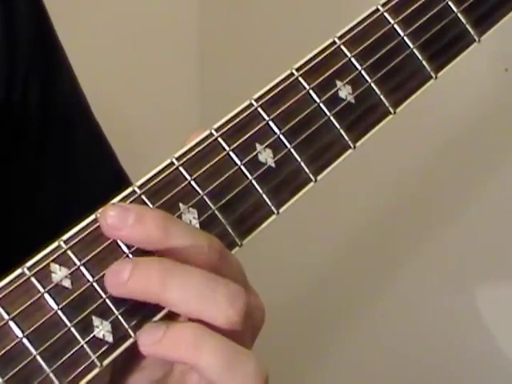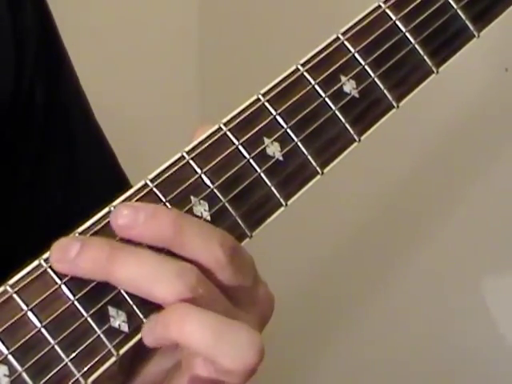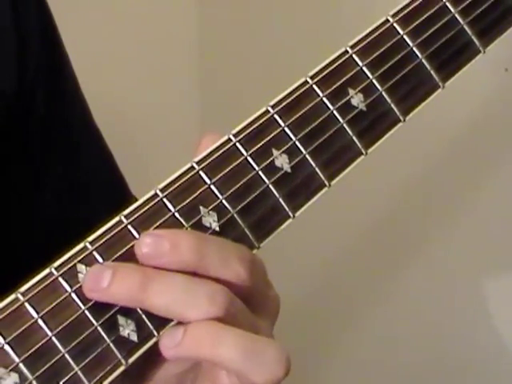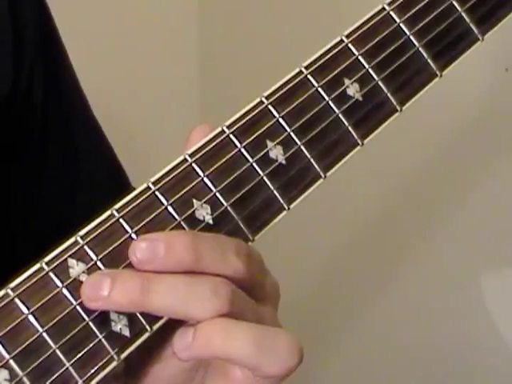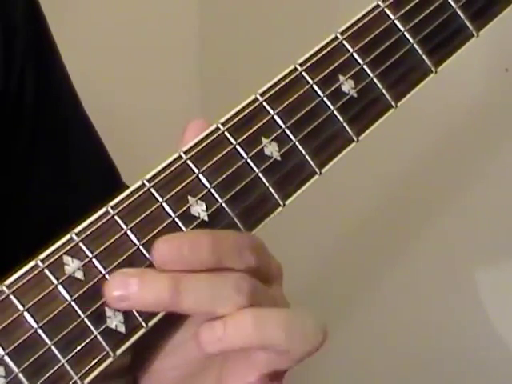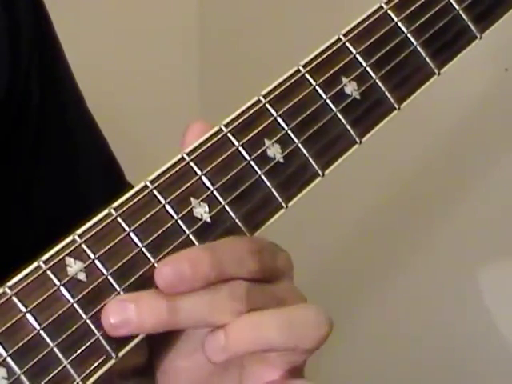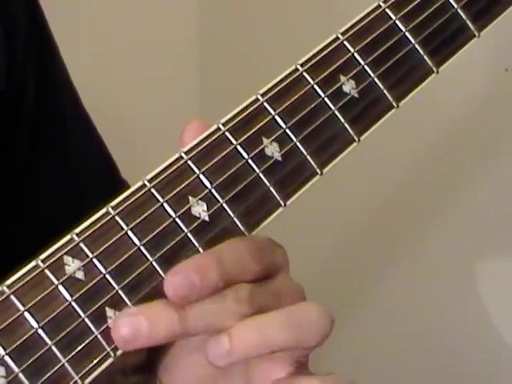And from one E to the next E is called an octave. On the A string we have A octaves at the open string and 12th fret, D octaves, G octaves, B octaves, high E octaves.